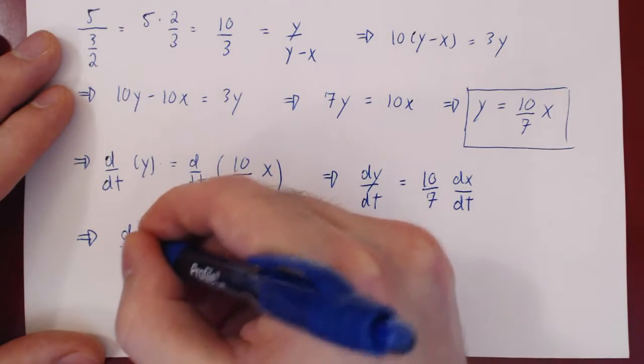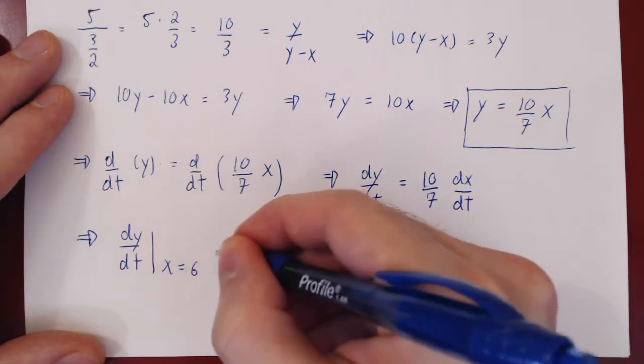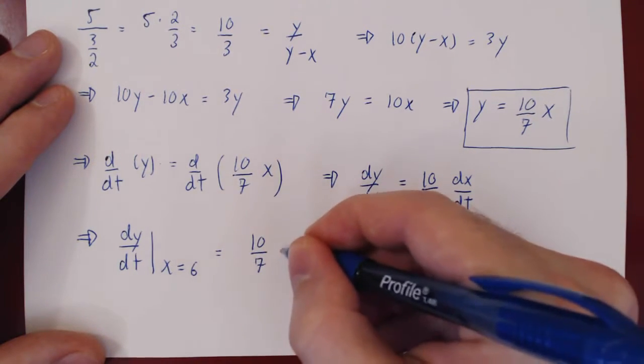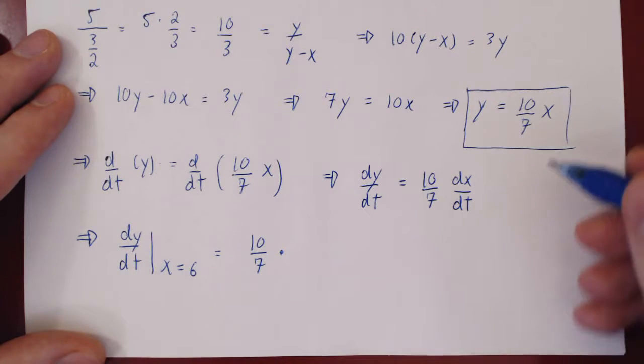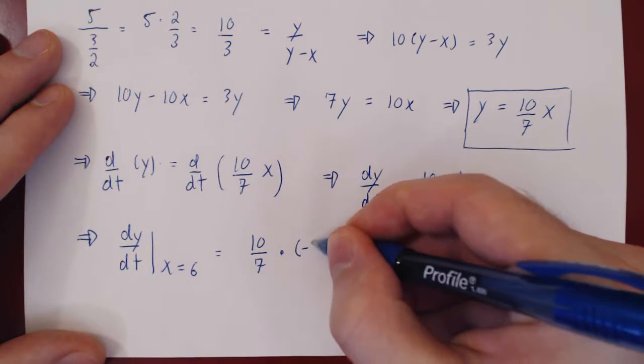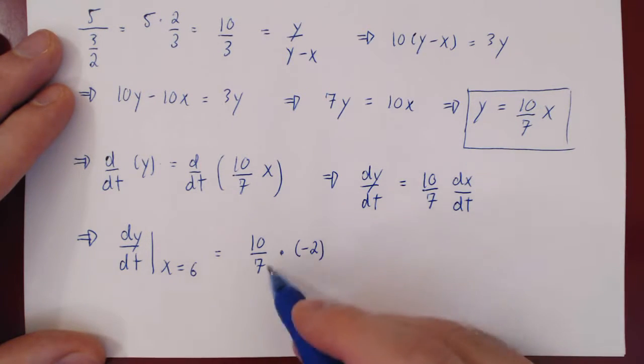So the derivative dy over dt at x equals 6 is 10 over 7 times dx over dt, and that's always negative 2. So you see the x equals 6 does not factor in.